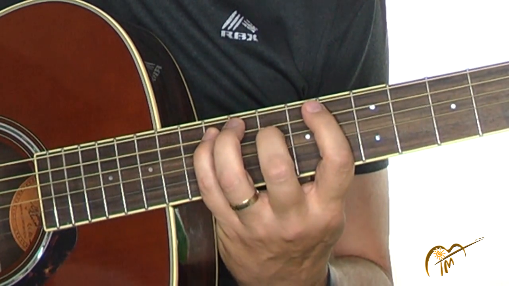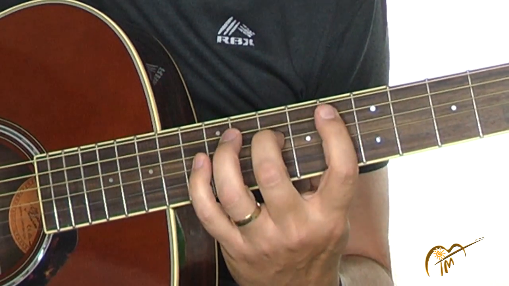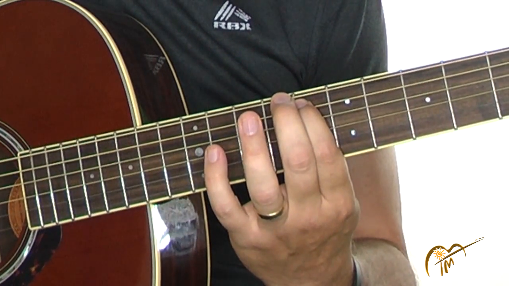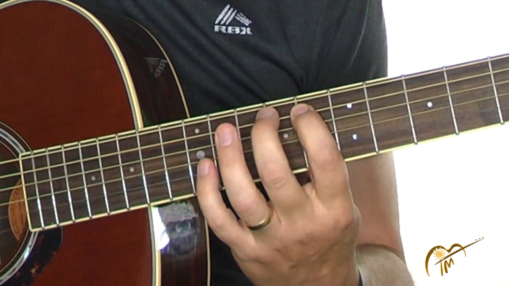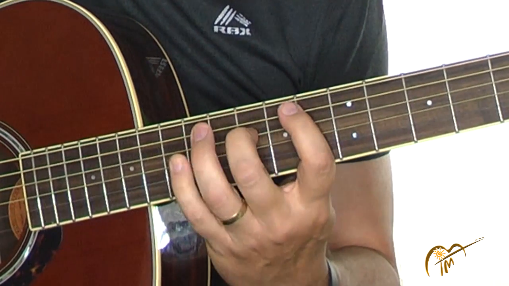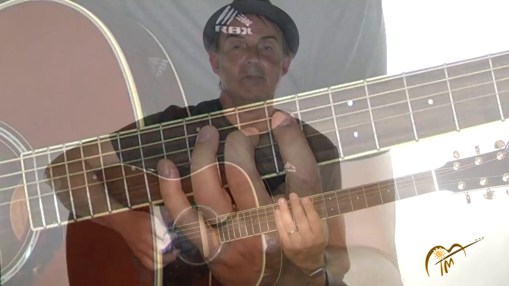4, 6, and 1 or 8. Go ahead and play that. That's on the A string, the 5th string, 8th fret, A, up to the 12th fret, and then over to the 4th string. F triad.